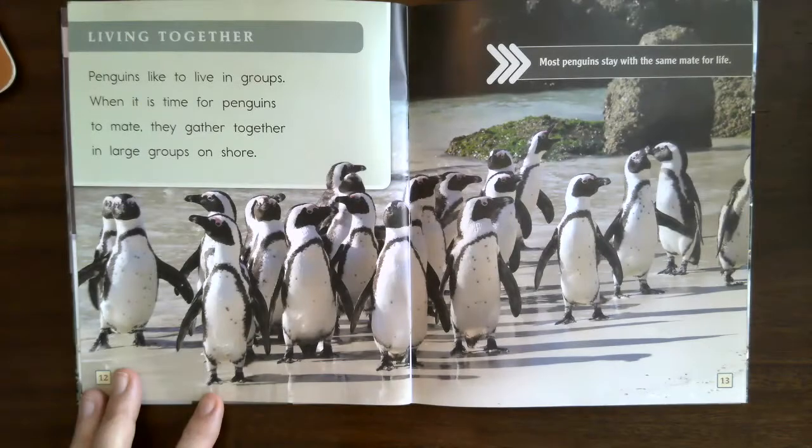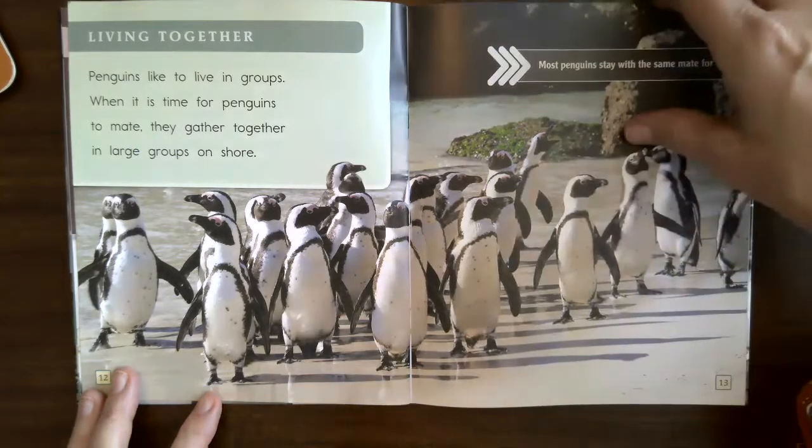Living together. Penguins like to live in groups. When it is time for penguins to mate, they gather together in large groups on shore. Caption. Most penguins stay with the same mate for life.